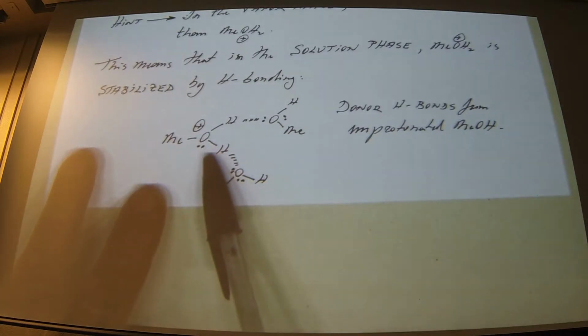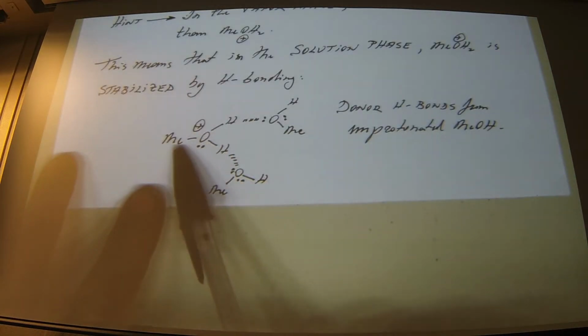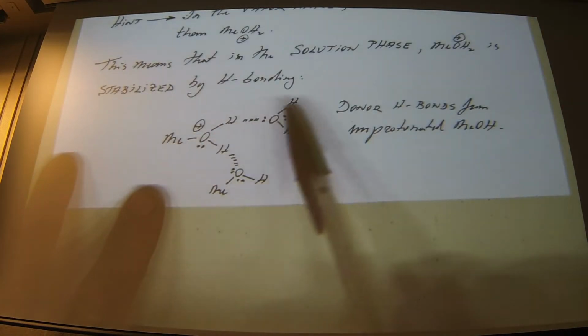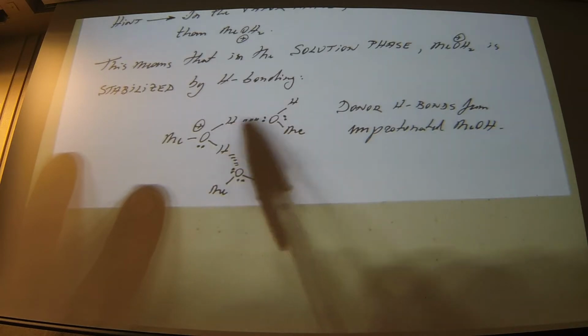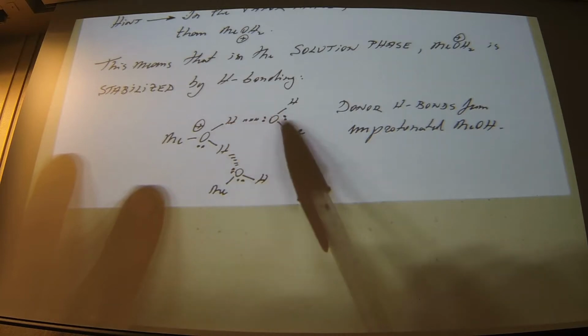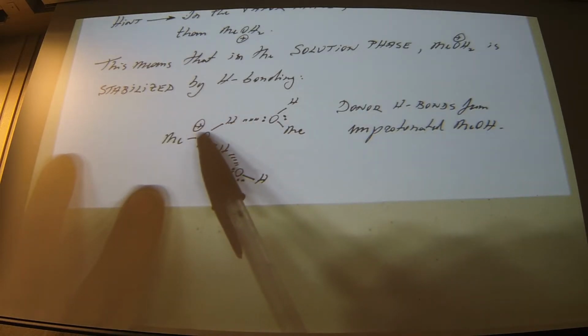What it is doing is, whether it's this cation or hydronium, it gets stabilized by hydrogen bonding. So don't forget that these hydrogen bonds donate electron density. The oxygen here has a delta plus, and it's donating electron density to the delta minus here, which then stabilizes this cation.